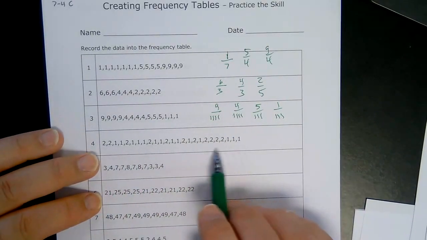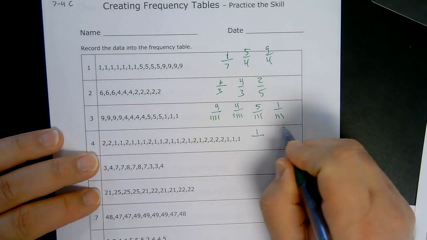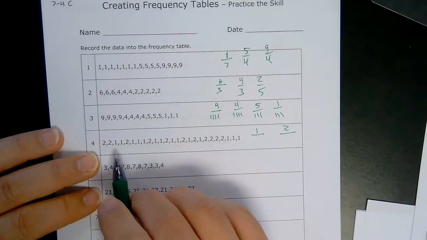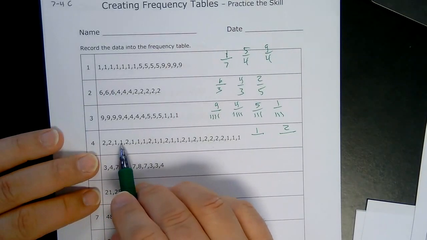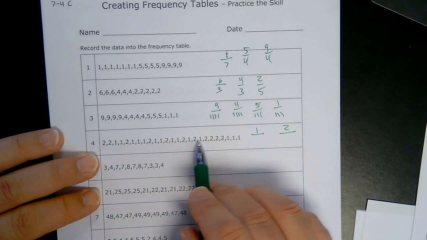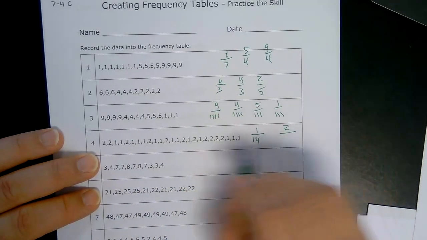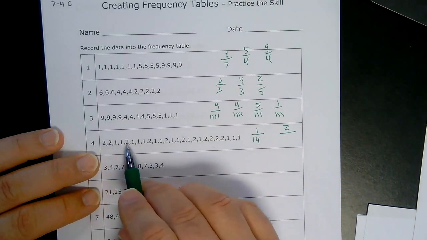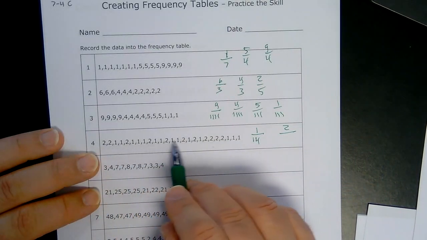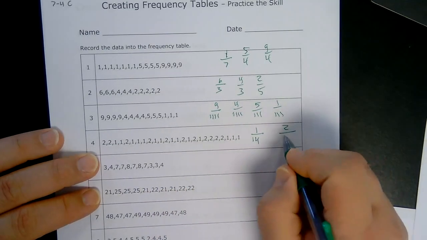Here, just a bunch of 2s and 1s. So I'm just going to go, how many 1s do we have? How many 2s do we have? And you just got to count them up. So how many 1s? There's 1, 2, 3, 4, 5, 6, 7, 8, 9, 10, 11, 12, 13, 14 1s. And how many 2s? 1, 2, 3, 4, 5, 6, 7, 8, 9, 10, 11.